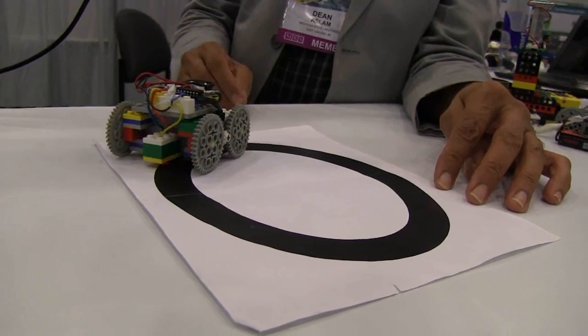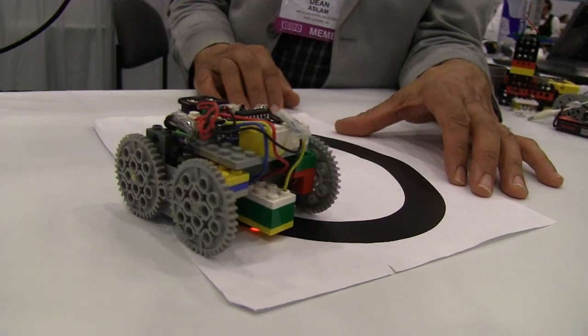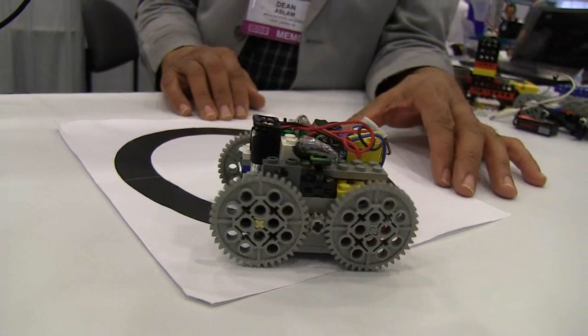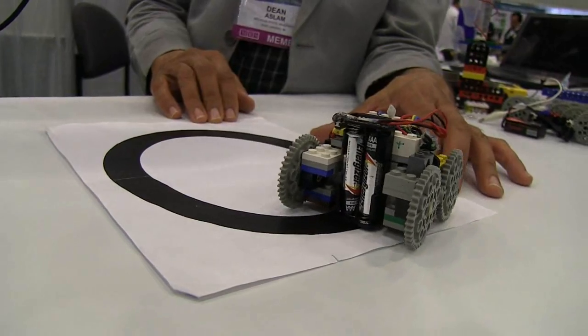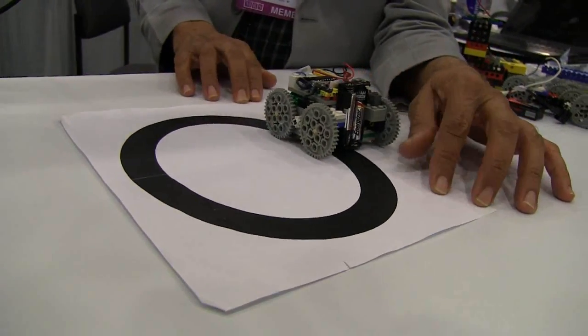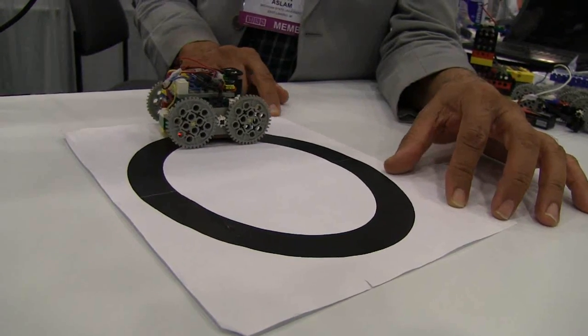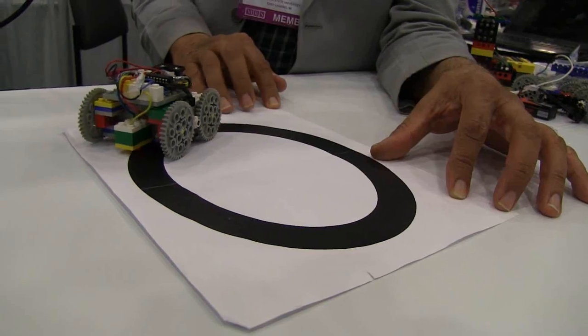This robot, as compared to others in the market, will be very inexpensive. We are planning to market it for under $50. And it's a programmable robot and can be programmed in a language called C using a very inexpensive programmer and compiler.